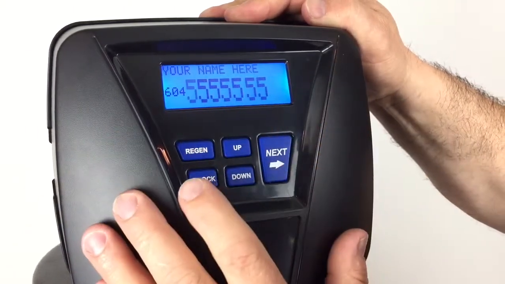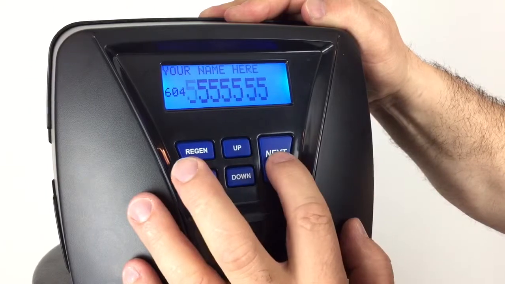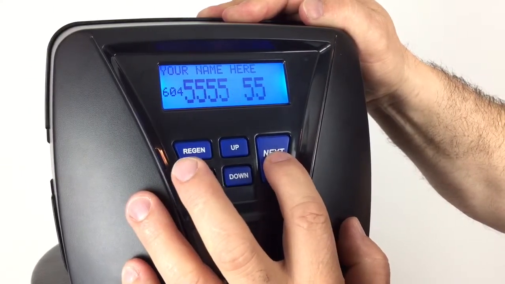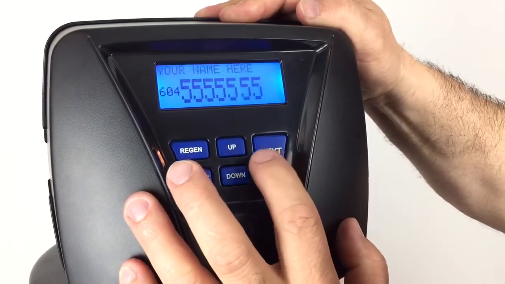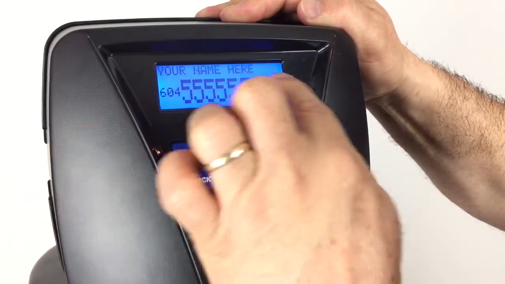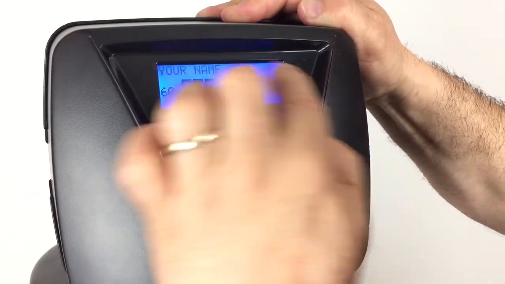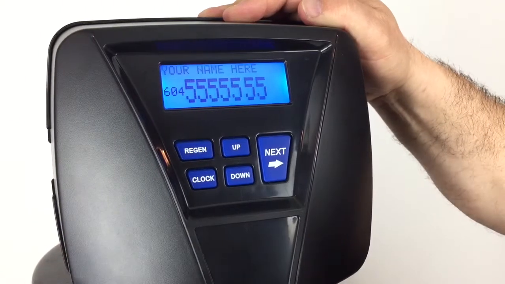You can move on through to program the rest of your numbers. As we move through it, we can eventually get to the end. And this is where you can put your name here. And this will appear as a scrolling banner display of your company.